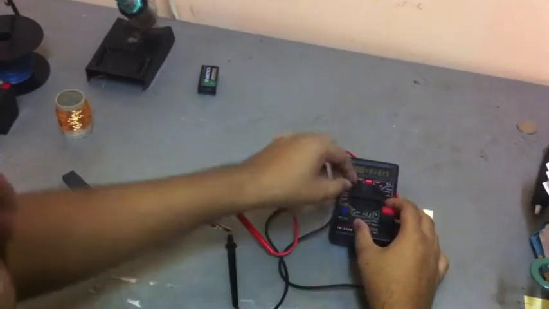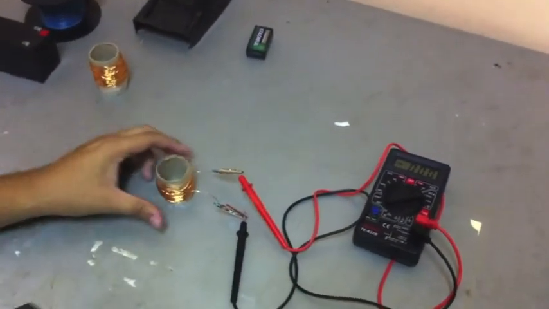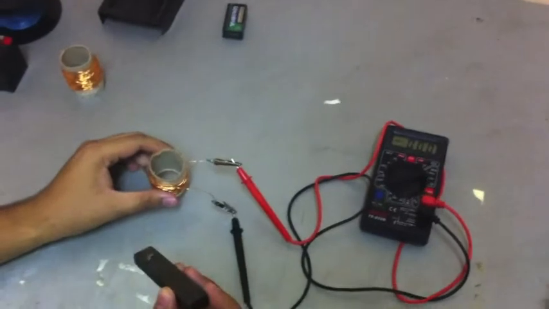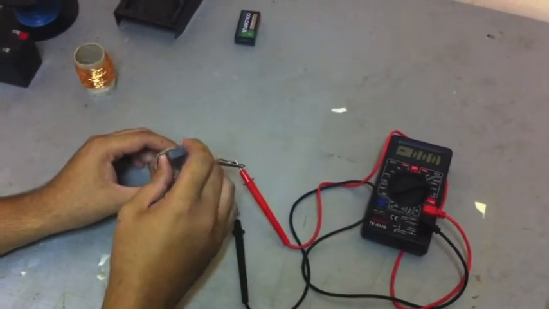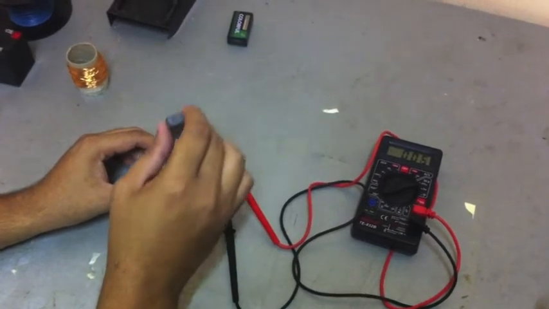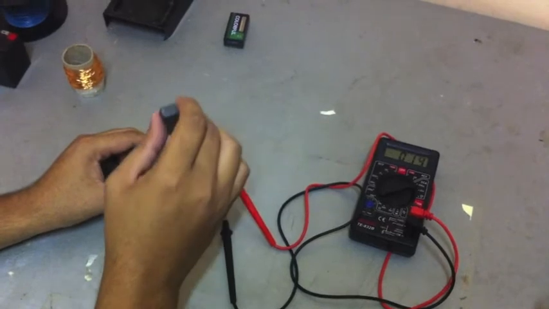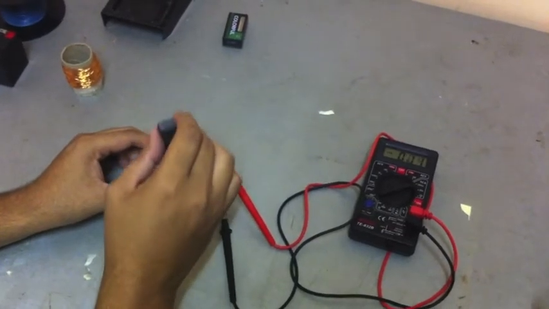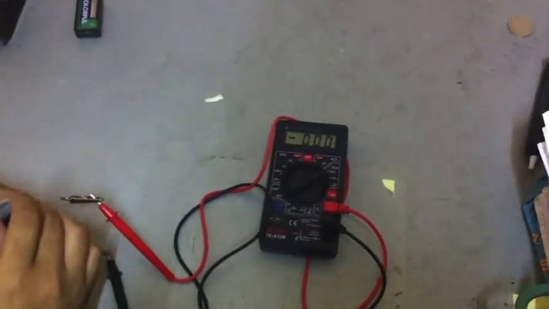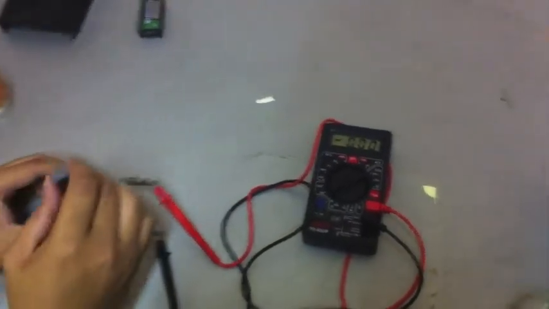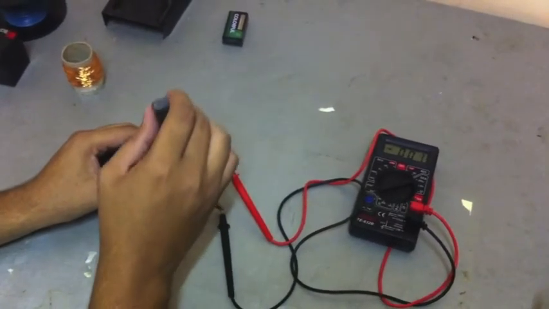Then we take a magnet and move it in and out of the solenoid. See, there's a reading on the digital multimeter. That is the induced current produced from the magnet through the solenoid coil.